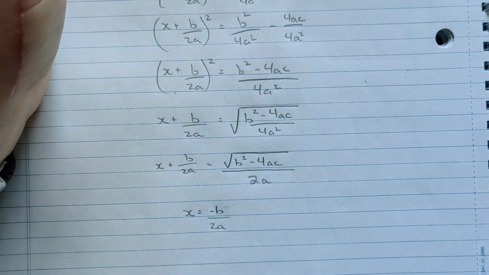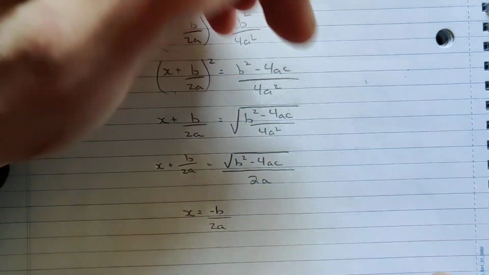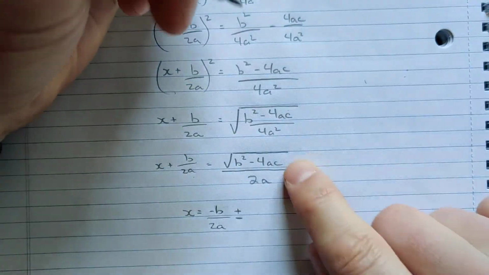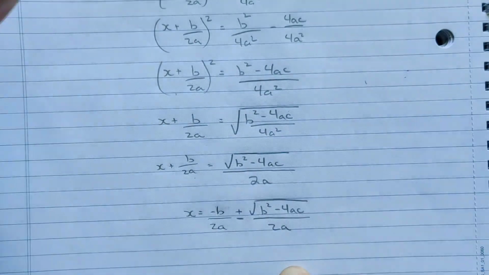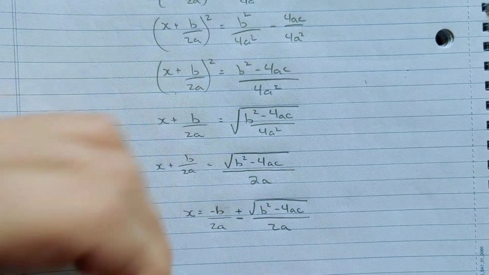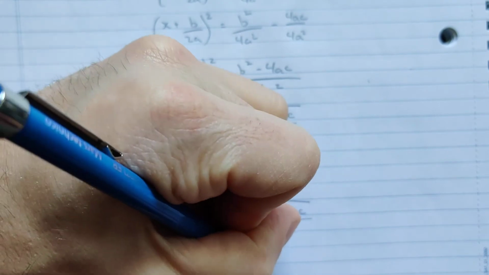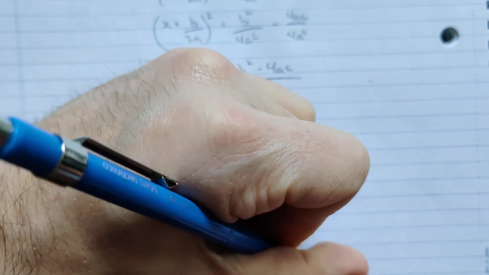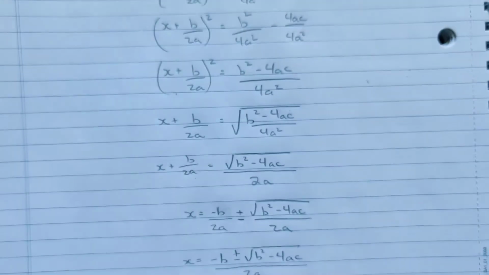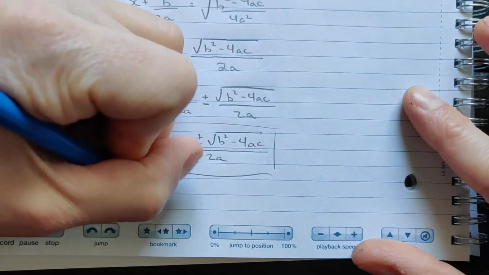Now, quandary. Square root is either a plus or a minus. And we've talked about this before. So it's plus or minus the square root of b squared minus 4ac over 2a. So we can just combine the tops now because we already have a common denominator. Negative b plus or minus the square root of b squared minus 4ac all over 2a. This here is called the quadratic formula.